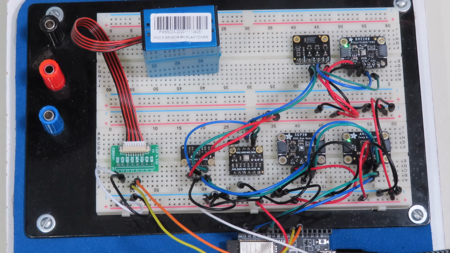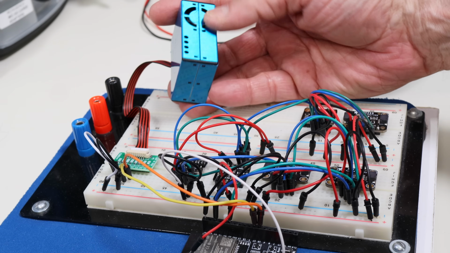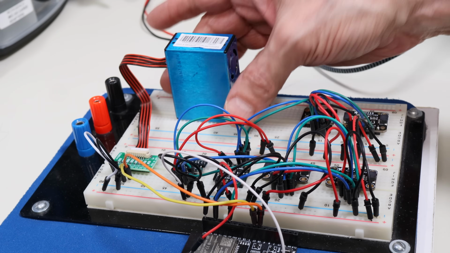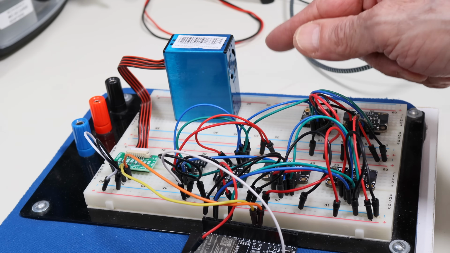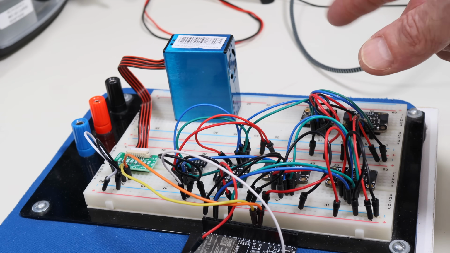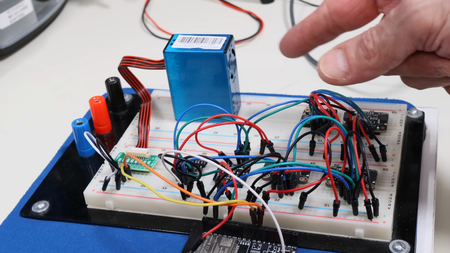Now we're testing our PM2.5 sensor, which is this box over here, and if you take a look at the box, you can see a fan on it and a couple of ventilation holes. There's a laser inside here that measures particulate matter. Now this is a pretty common sensor, and it's made by a company called Plantower, but it's distributed through a number of different distributors, and I got mine from Adafruit.